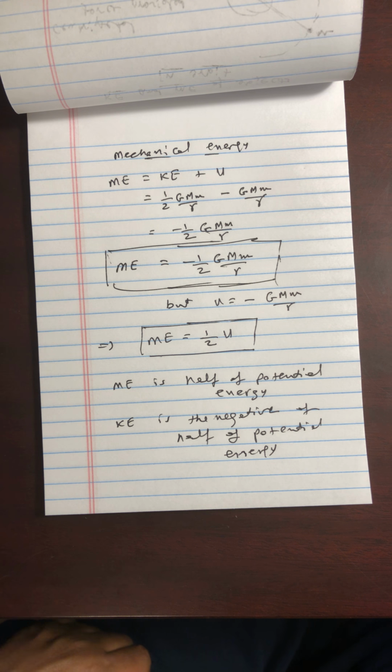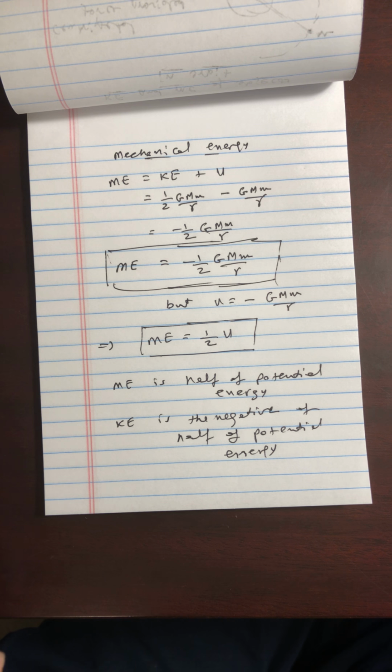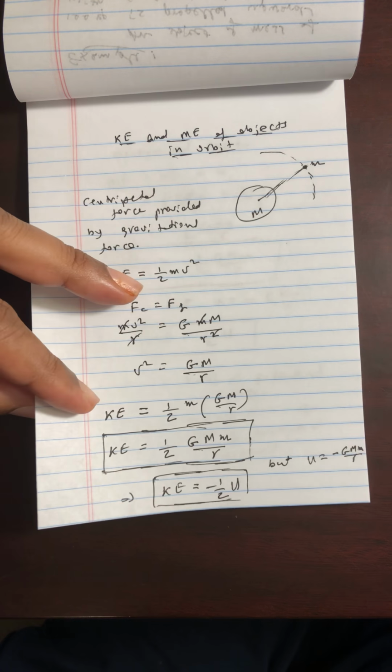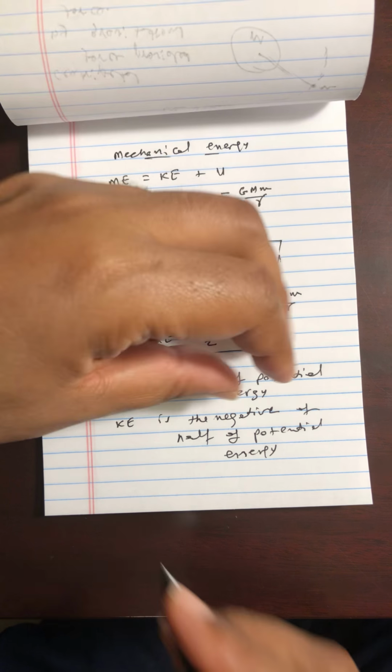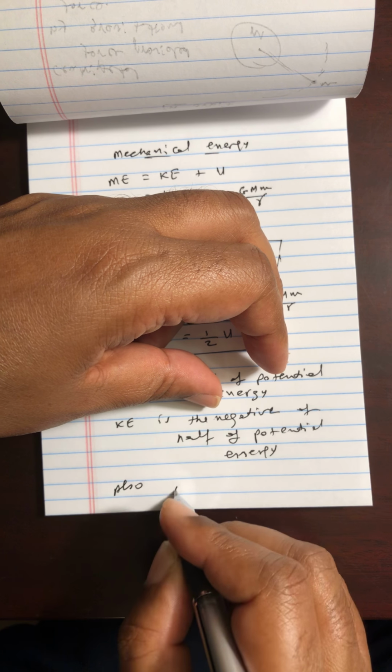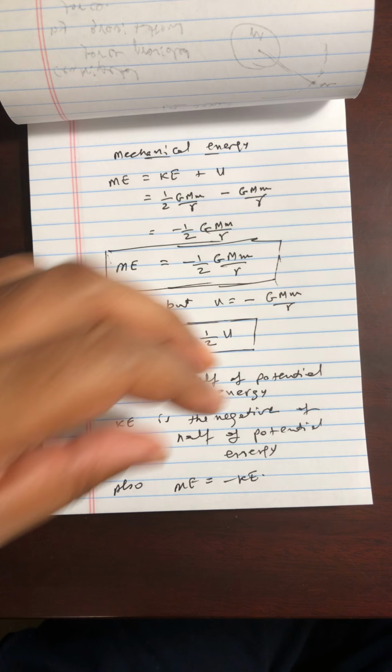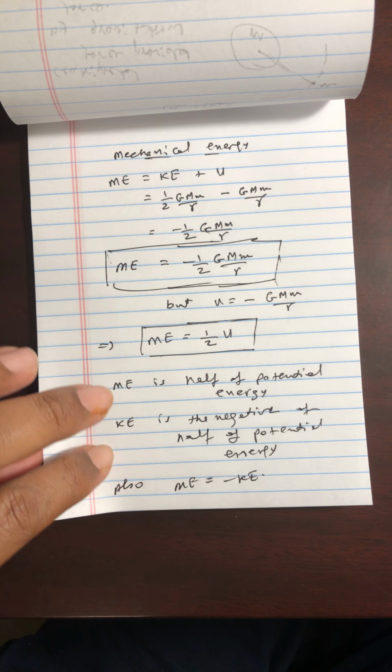Okay, and also mechanical energy and kinetic energy are negatives of each other. Also, mechanical energy is simply the negative of kinetic energy. All right.